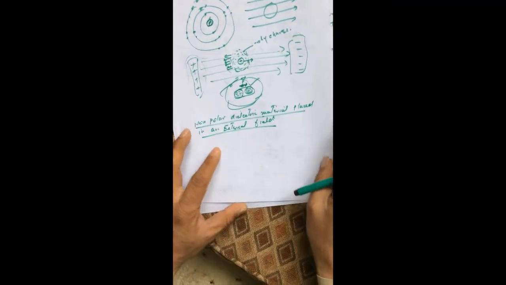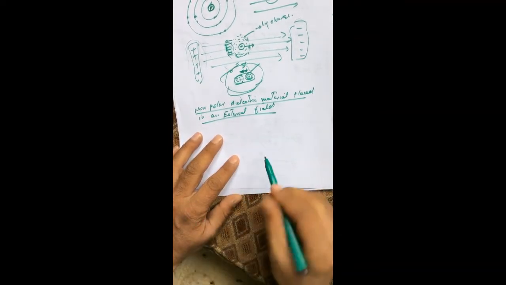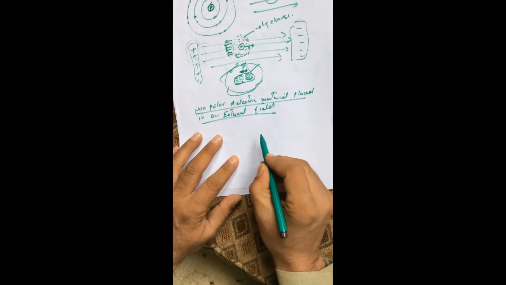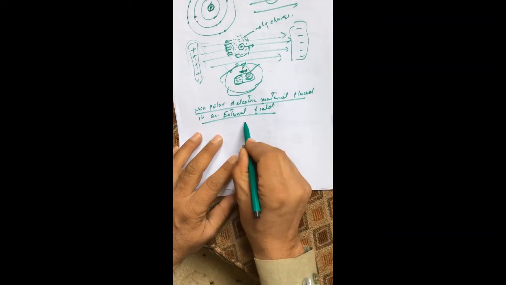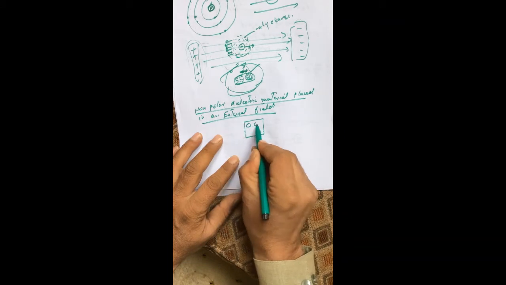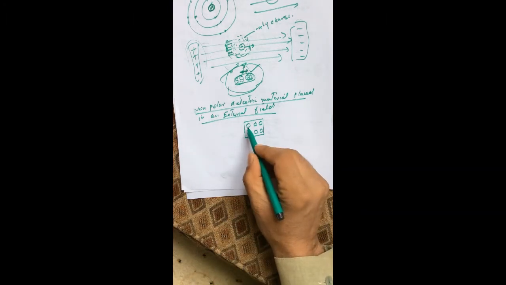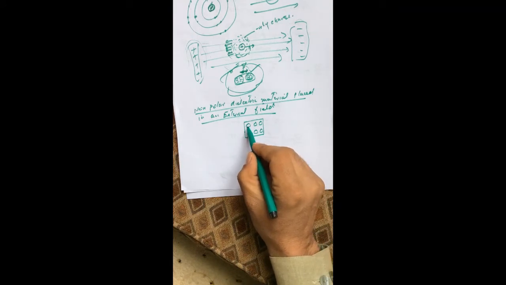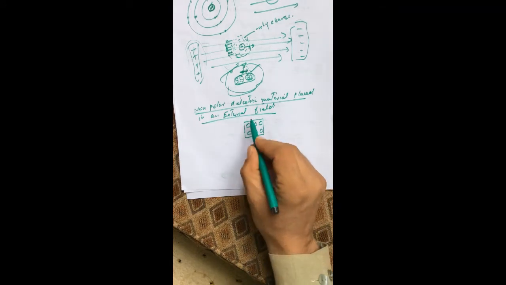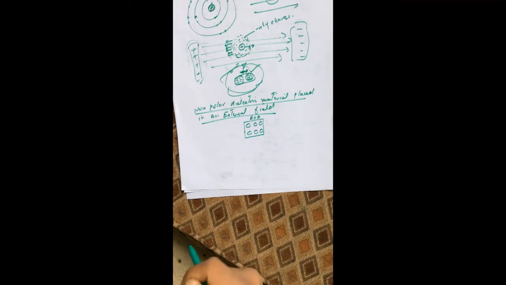Okay, what happens when a non-polar dielectric material is placed in an external electric field? Suppose we have a non-polar dielectric material. These are the atoms of this non-polar dielectric material. Because the atoms have no dipole moment, the material also has no dipole moment. Here the external electric field is 0.